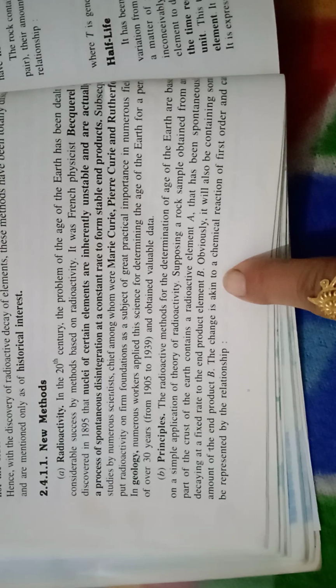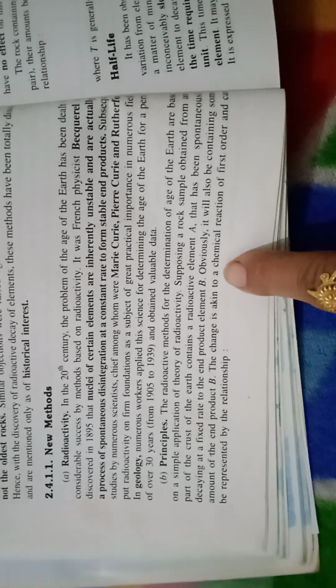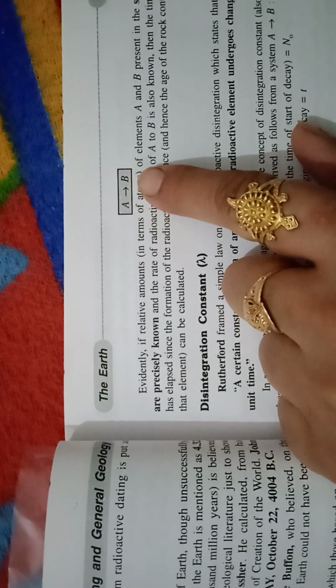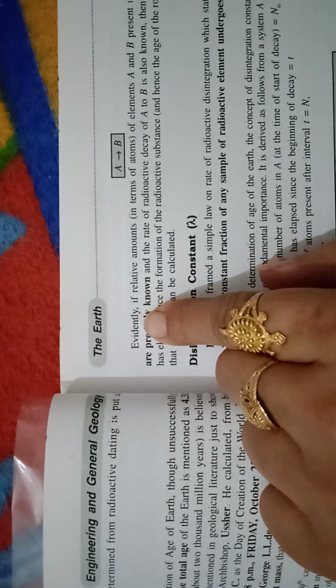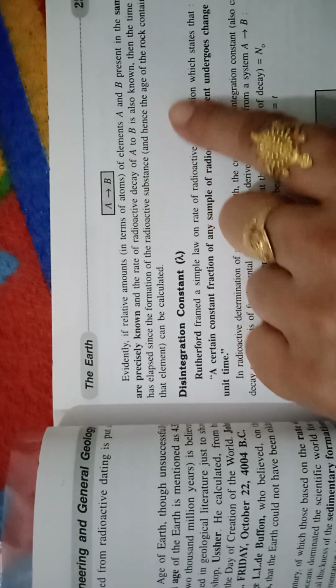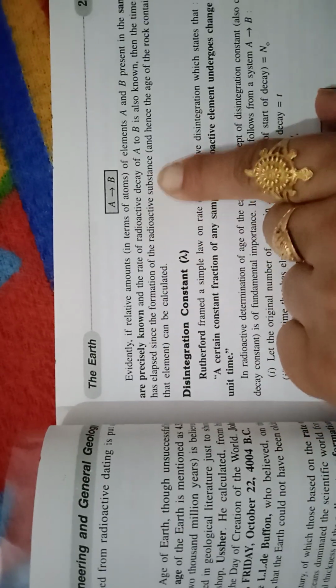The change is akin to a chemical reaction of first order and can be represented by the relationship A → B. Evidently, if the relative amounts, in terms of atoms, of elements A and B present in the same sample are precisely known, and the rate of radioactive decay of A to B is also known, then the time that has elapsed since the formation of the radioactive substance, and hence the age of the rock containing that element, can be calculated.